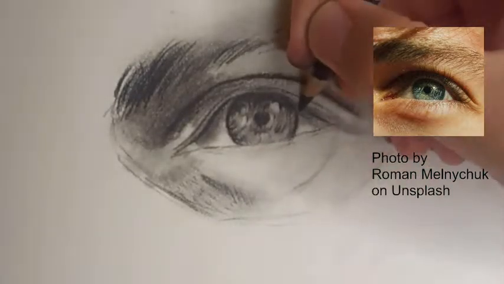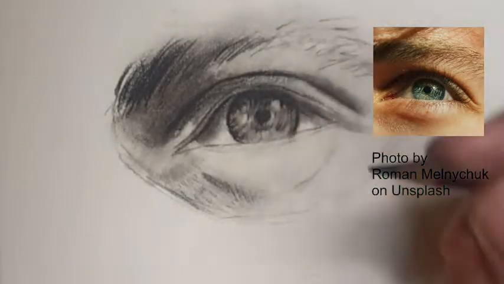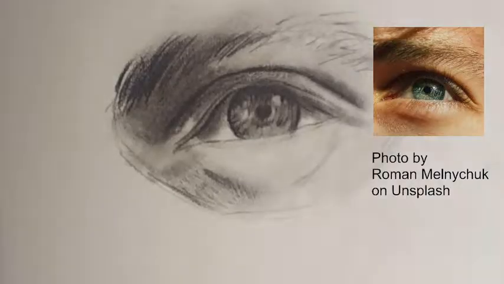I am shading the sclera too, the iris I mean. And then I want to draw the eyelashes. For this you need a very sharp pencil.